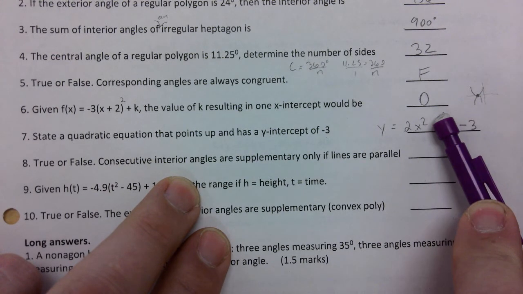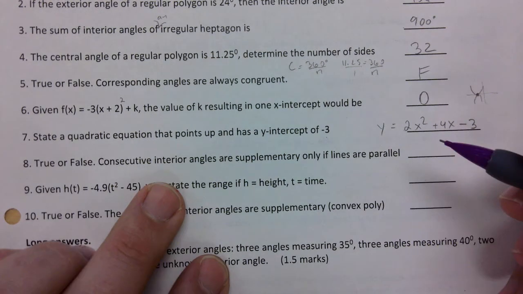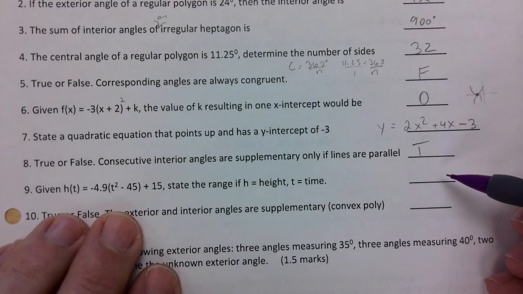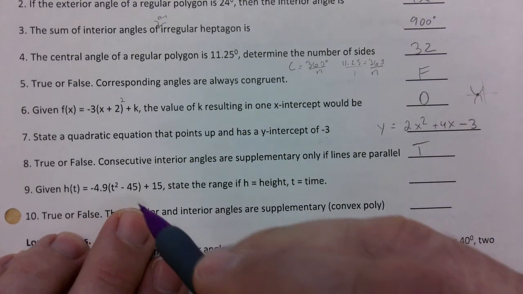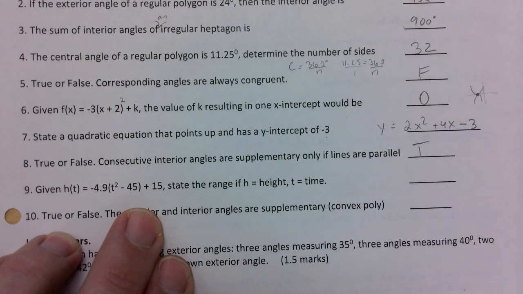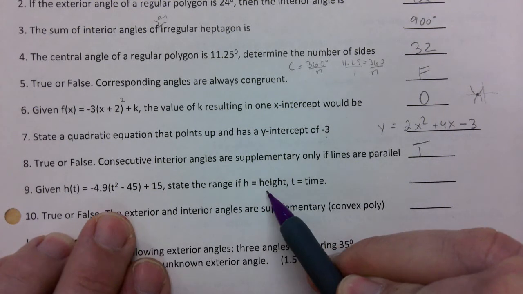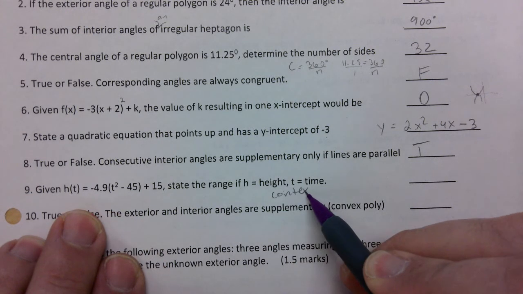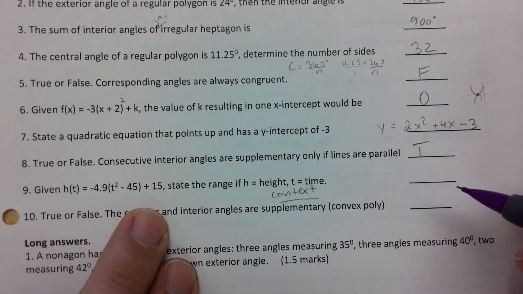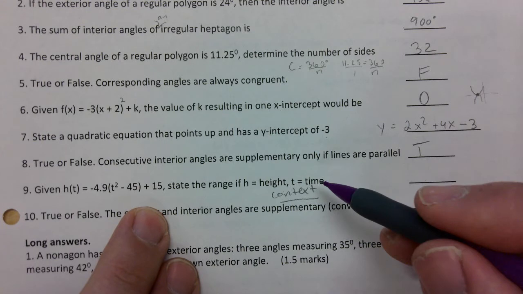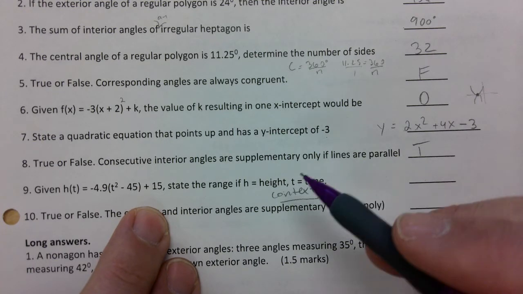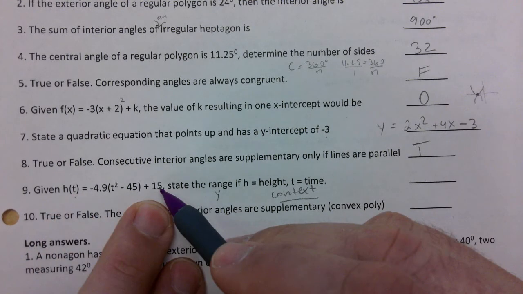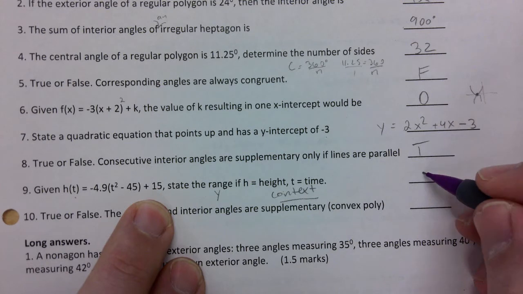True or false? Consecutive interior angles are supplementary only if lines are parallel. That is true. And given this quadratic equation, state the range if h stands for height and t for time. So there's a context here. And in this case, the range represents the y values, right? Range is for y values. So this has a max of 15. So you go from 0 to 15 like this.